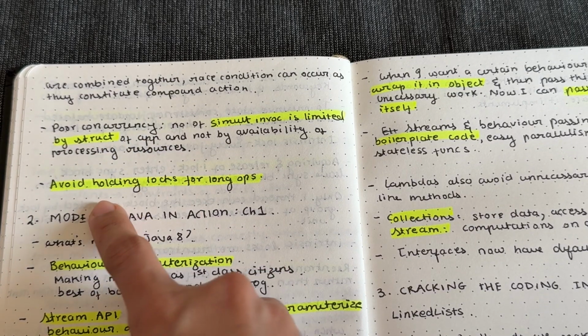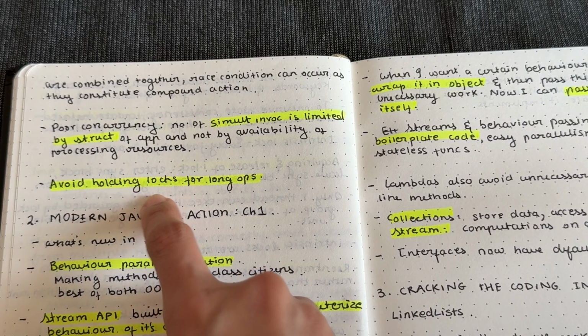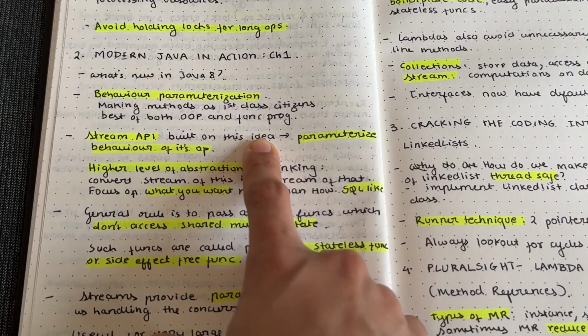Last point to avoid poor concurrency, you should avoid using locks when the operation is very long.